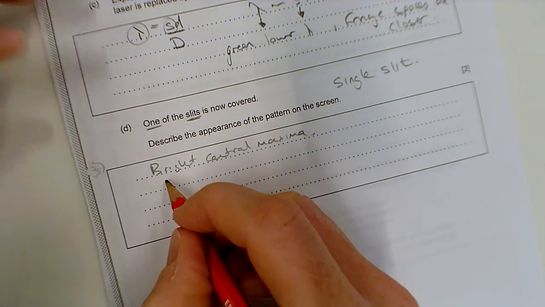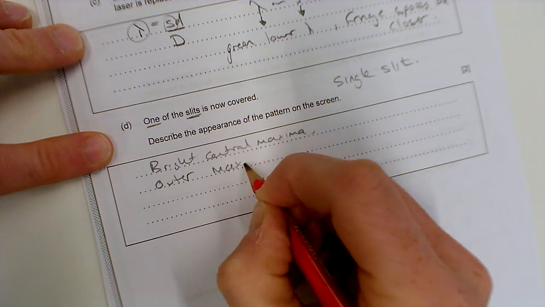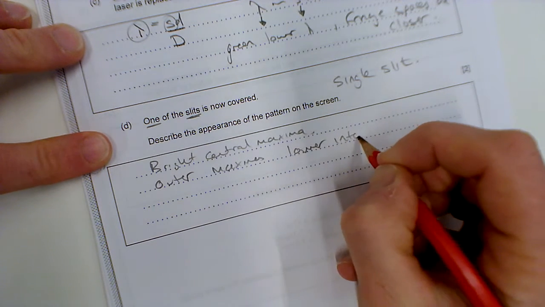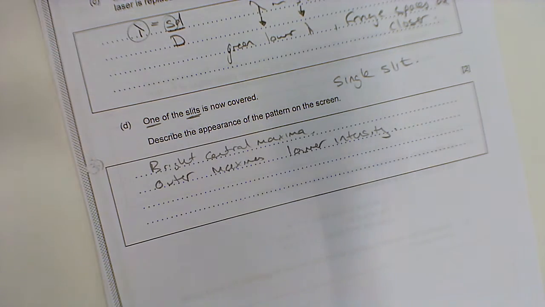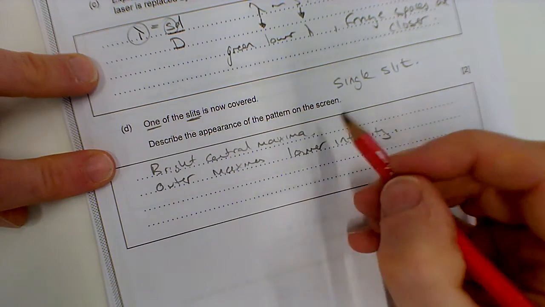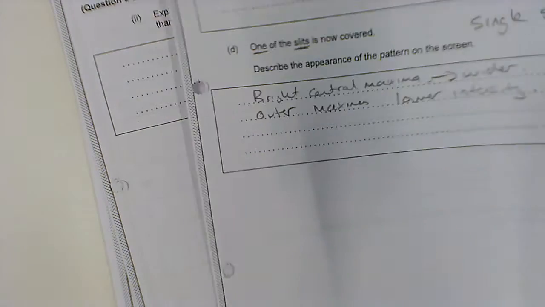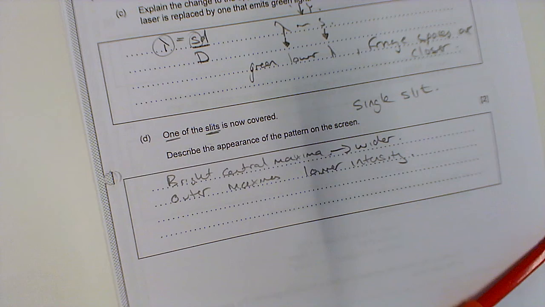So then your outer maxima have a lower intensity. And you could also say the central fringe is actually wider. And that would be your waves, superposition and double slit question answered.